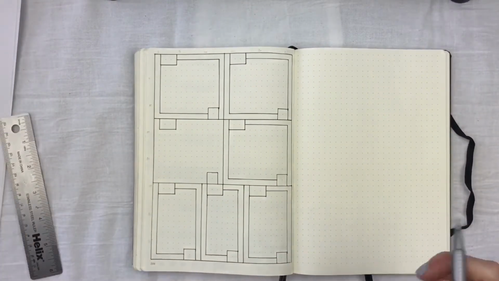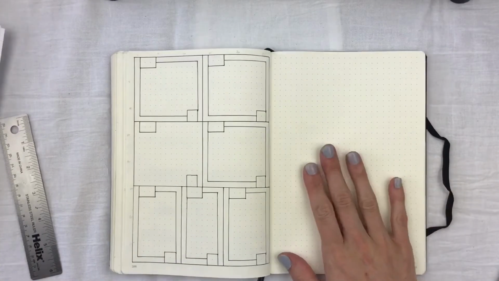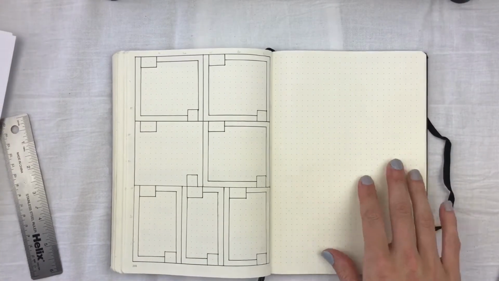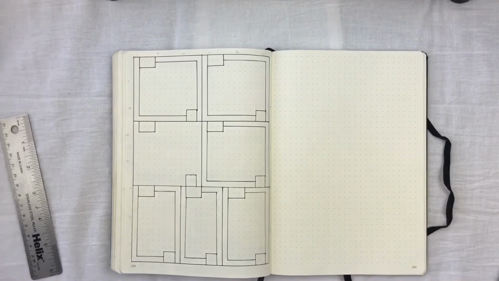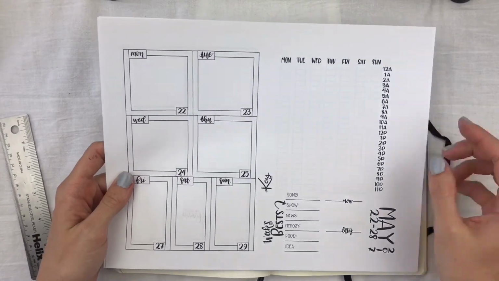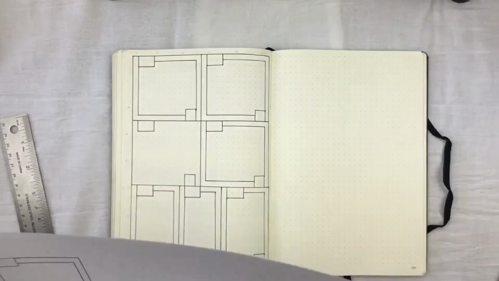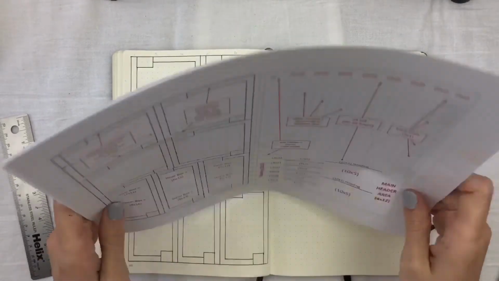Alright, so that page is pretty much done besides the headers. We'll go ahead and start on this side. It's going to be the time tracker and the week's best. Going to look something like this. And I'm going to add the color key in here. So we'll go back to the measurement file.